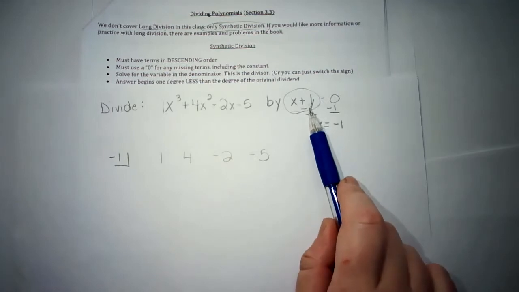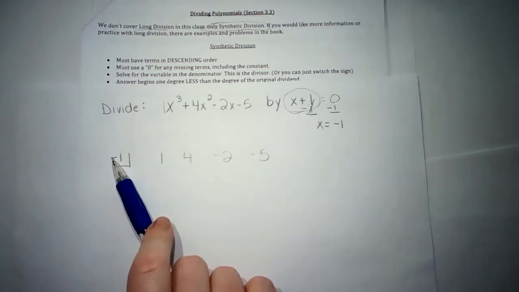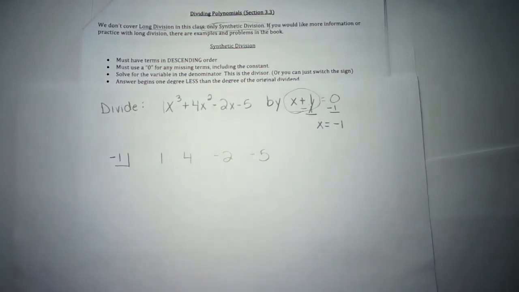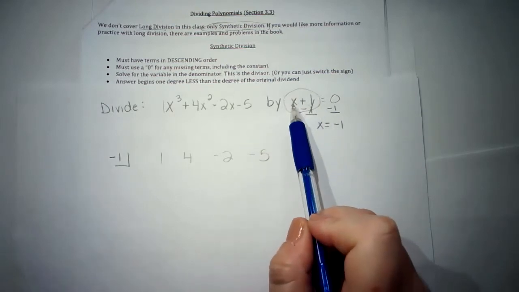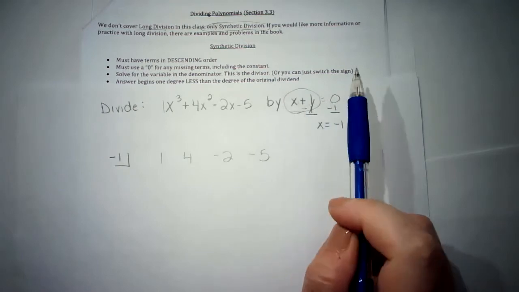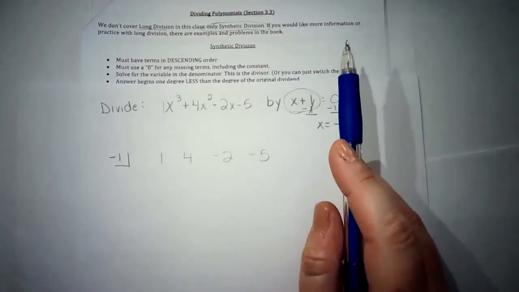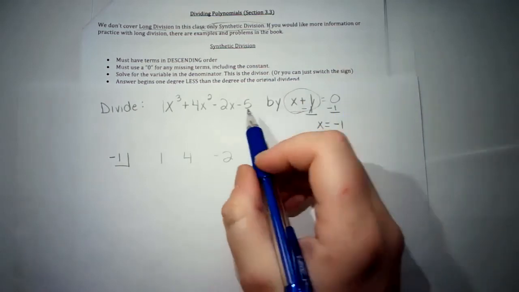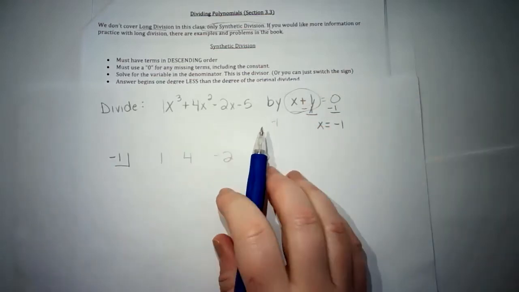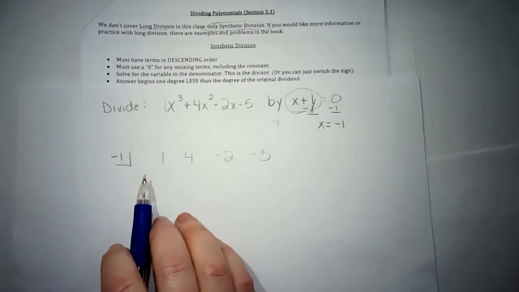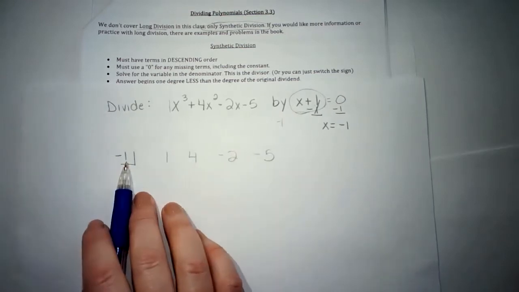A lot of teachers will just tell you to take the number and change the sign, the opposite sign, and throw in a -1 there. That's a little dangerous, because that works if it says x plus 1, you make it a -1. Sometimes it won't say that. It'll just say divide this by -1. And then if you get in the habit of switching the sign, you're going to think, oh, I put in a +1 here.